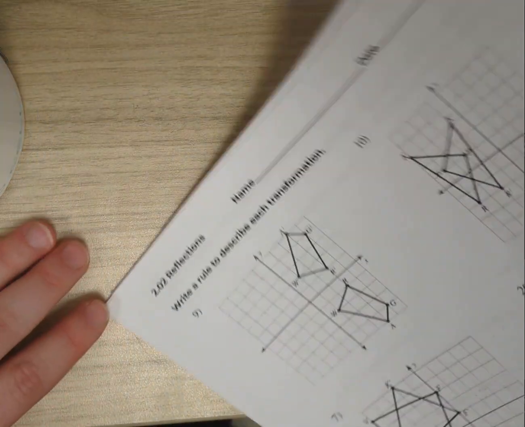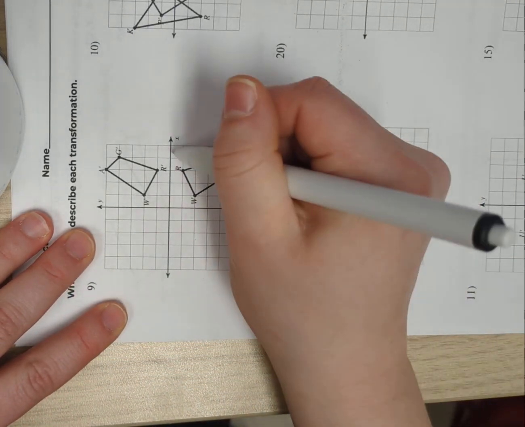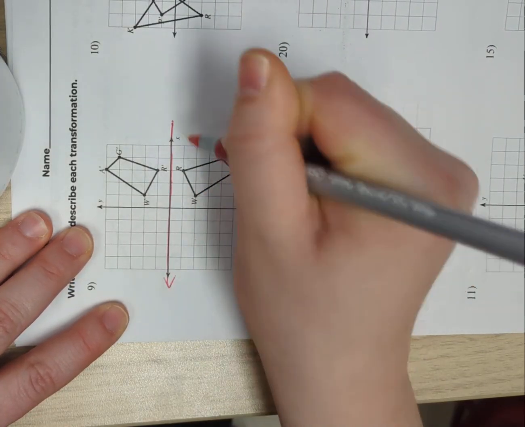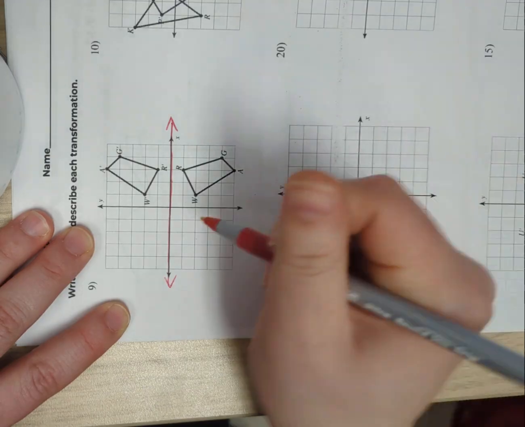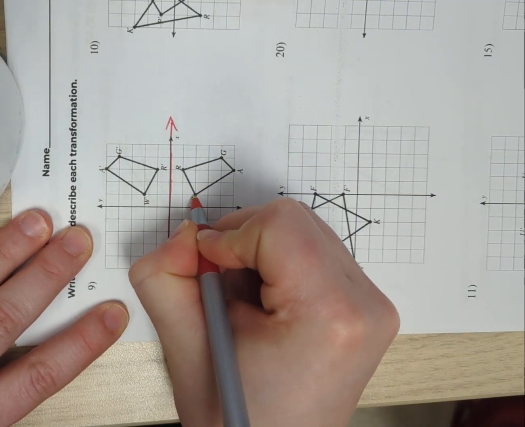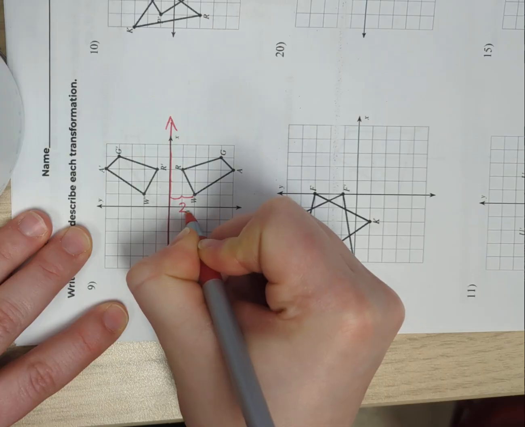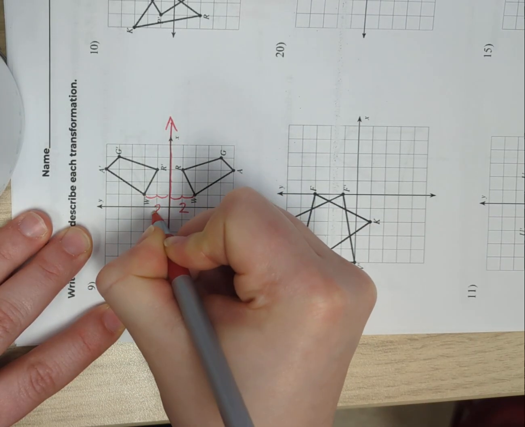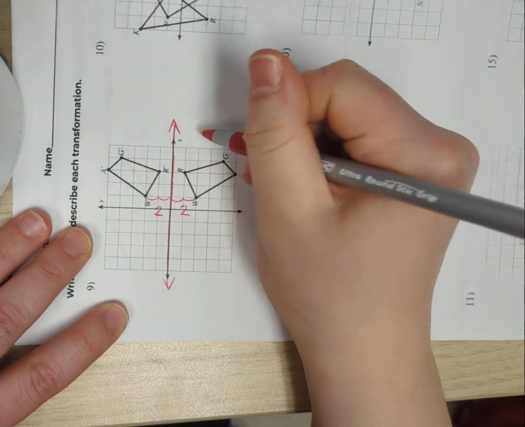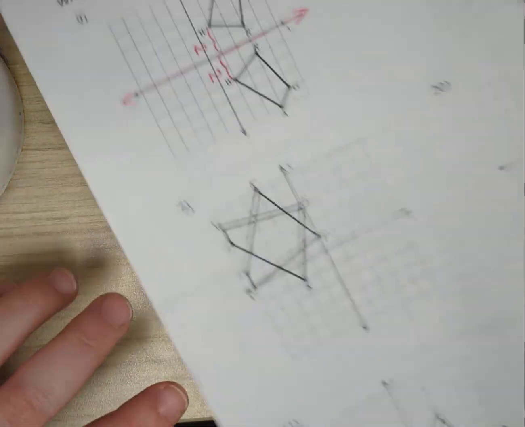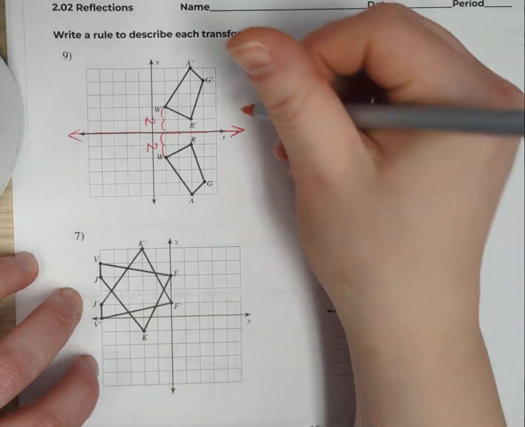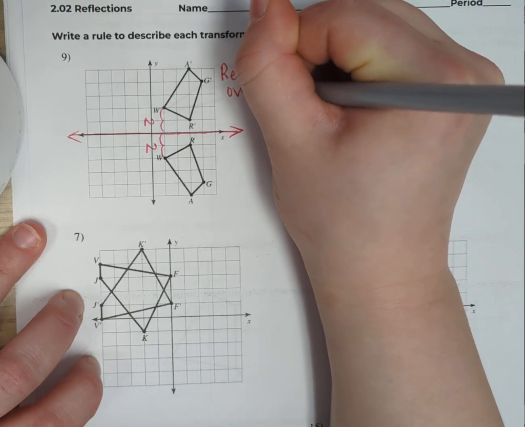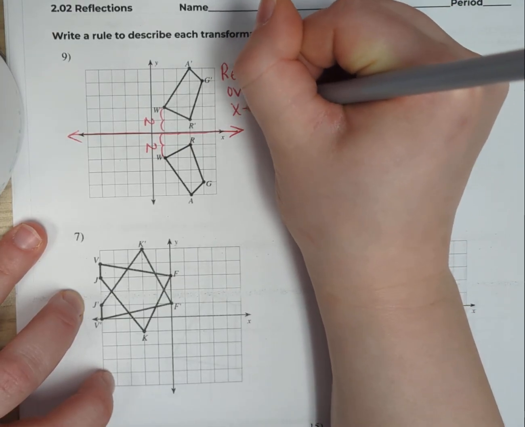You can always turn your paper to see where it gets split in half. So for example here, this line right here divides our image into 2 equal perfect mirror halves. And we can confirm that by finding a point, like W, counting the distance, and then finding its image point, W prime, and making sure that distance is the same. So this is confirmed. If we're going to write a rule to describe that transformation, you would have to use the vocabulary reflect over the x-axis.